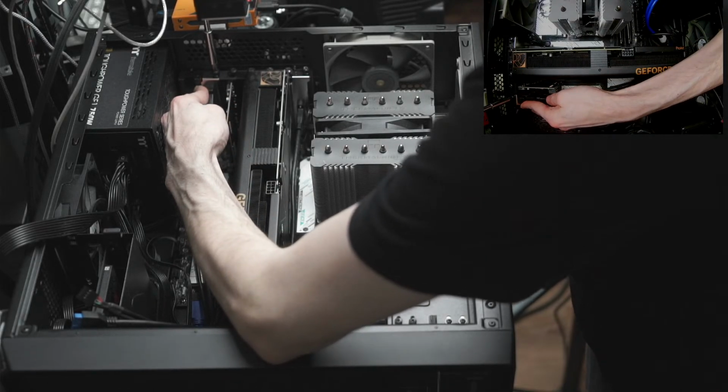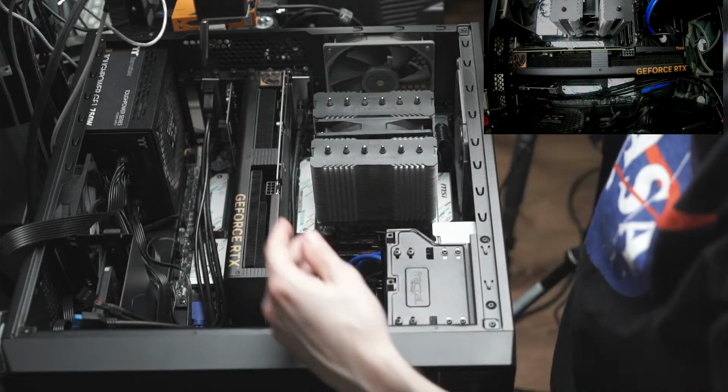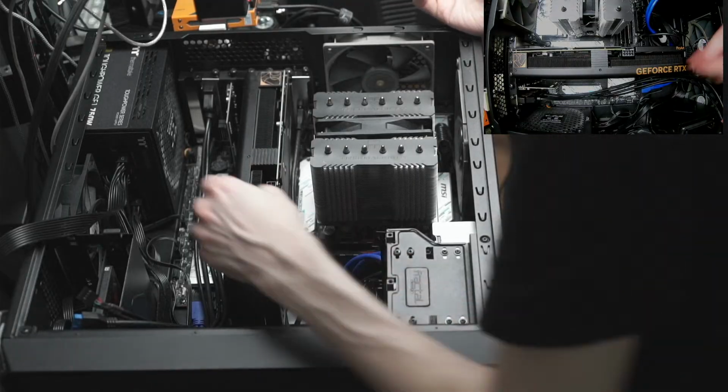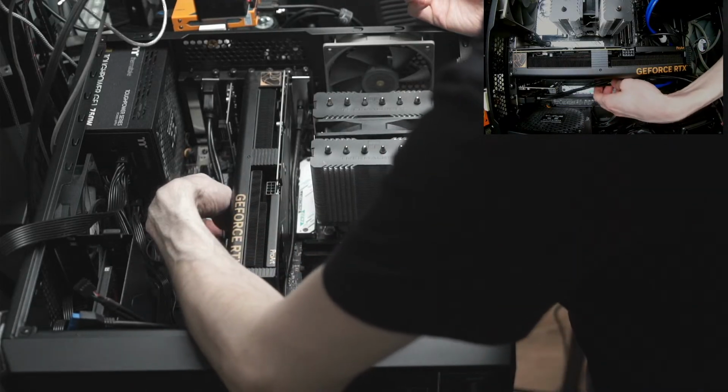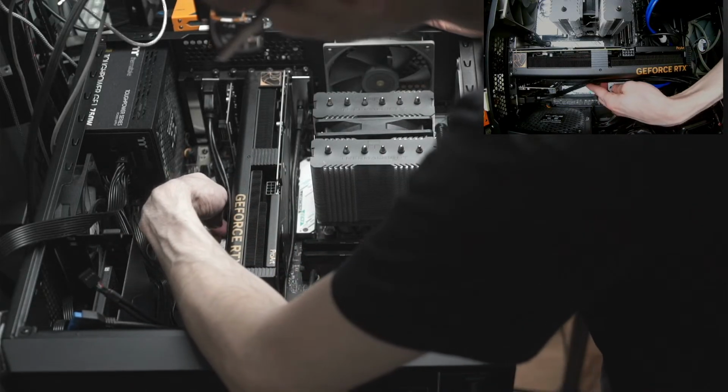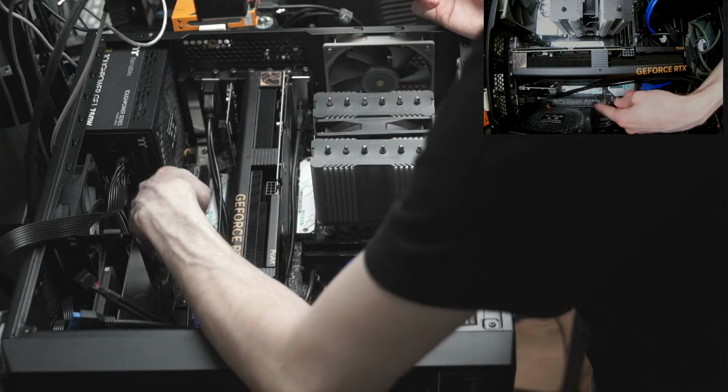Although I know I've said it and other people have said it, it's like Legos, but I mean, Legos can get pretty advanced. So I don't know.